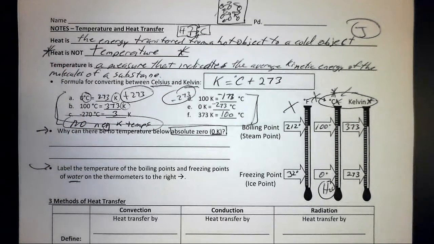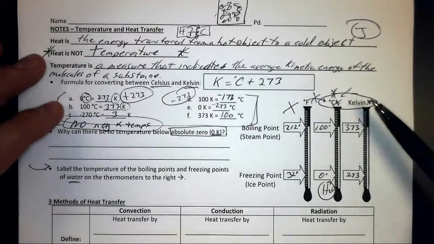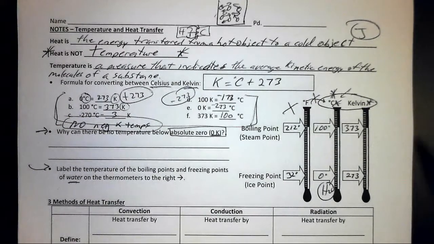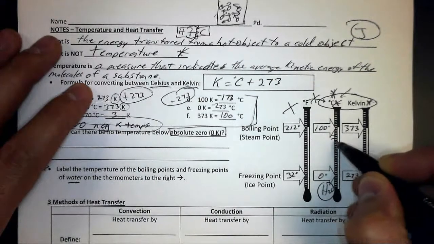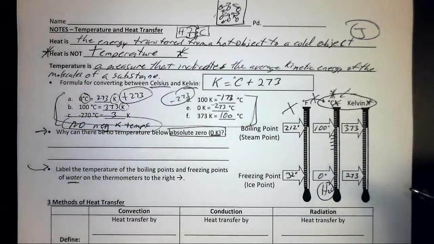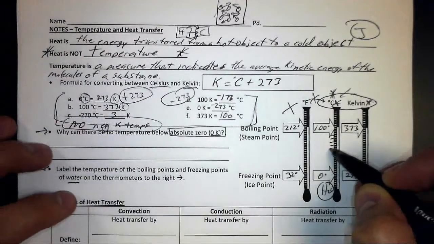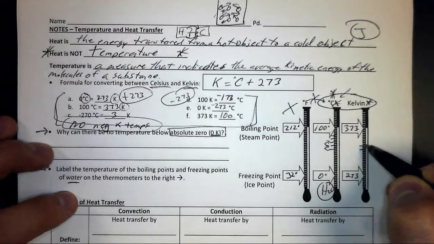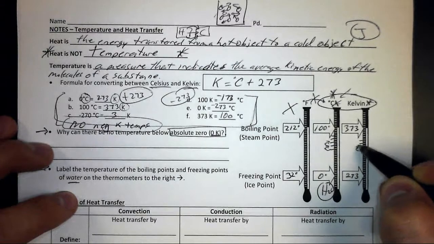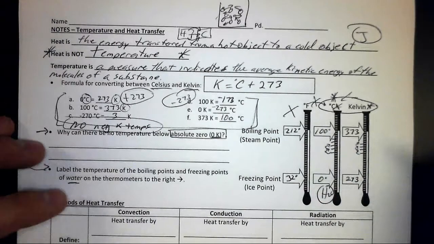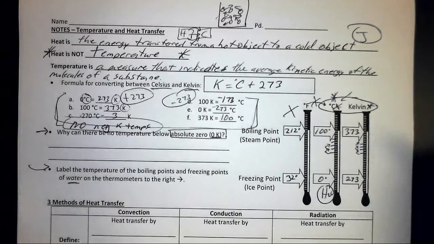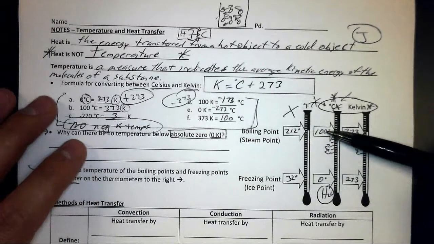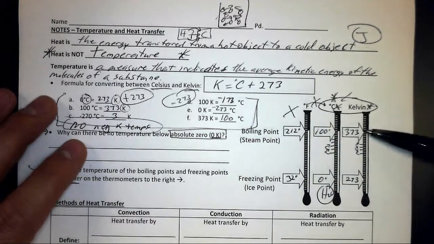It's very convenient. The Celsius and Kelvin scales are actually exactly the same. And by the word scale, I mean the interval from 1 degree to the next. In other words, the amount of kinetic energy that is added to the substance from 1 degree to the next in Celsius is the exact same amount of kinetic energy that's added to the substance from 1 degree to the next on the Kelvin scale as well. You'll notice that the difference from 0 to 100 is 100, as well as 273 to 373.